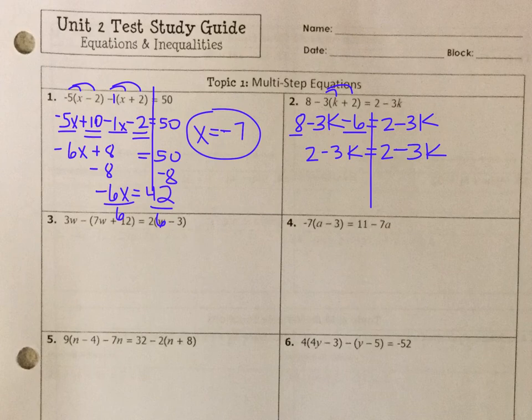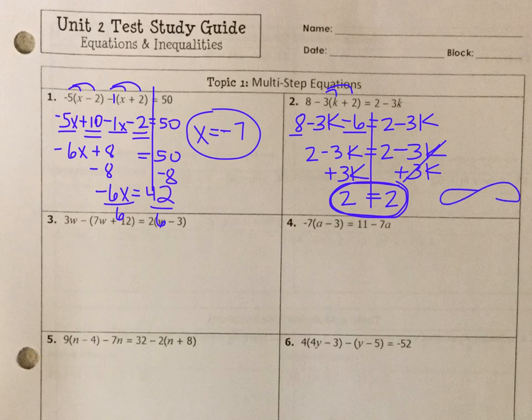Now I want to put my variables together, so I'm going to bring this 3k from the right over to the left. Negative 3 plus 3 is 0, so I'm left with 2 equals 2. When you get a perfect answer of 2 equals 2, 16 equals 16, negative 4 equals negative 4, whatever it is, the answer is infinitely many solutions.